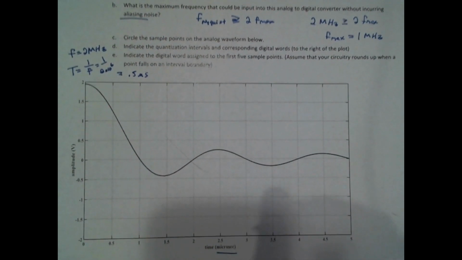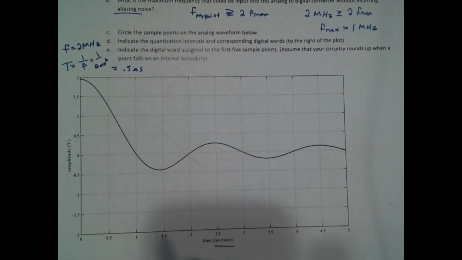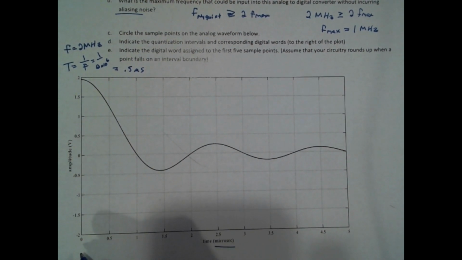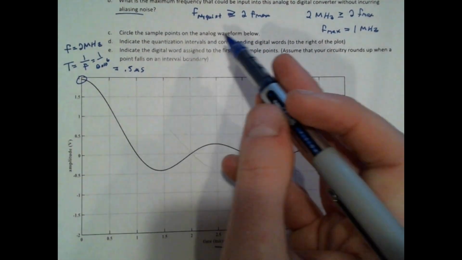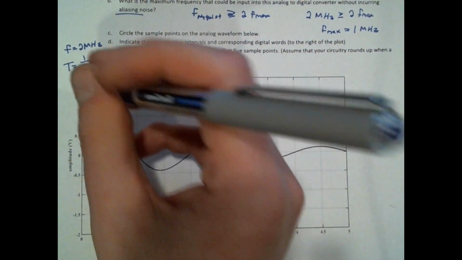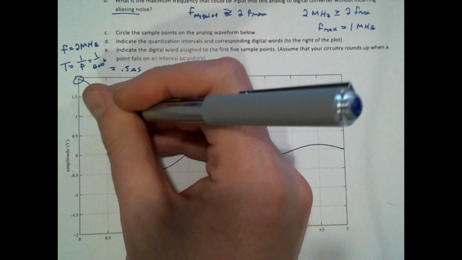So we can see our scale here on the graph is in microseconds. So we're going to sample at every 0.5 microseconds on the graph. We are going to start from the leftmost side, so we are going to take a sample at time 0. Which means that we're going to circle all the sample points that we're going to use, and we're going to circle every 0.5 microseconds.